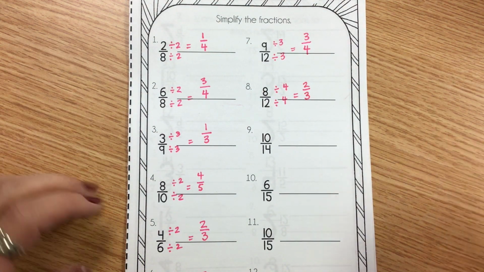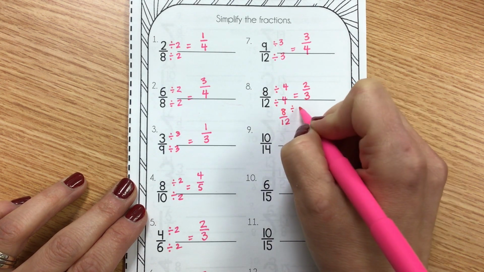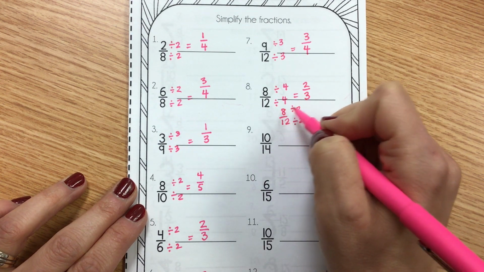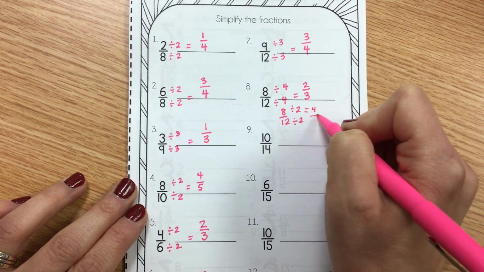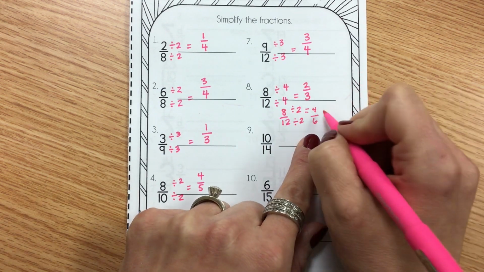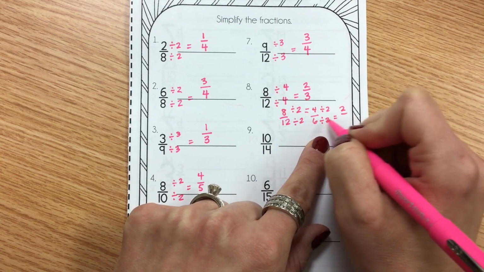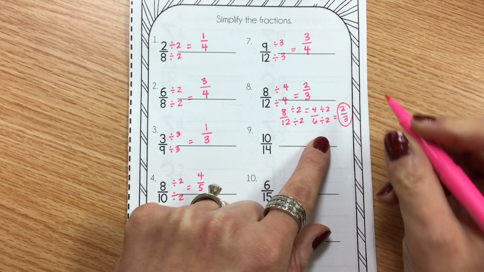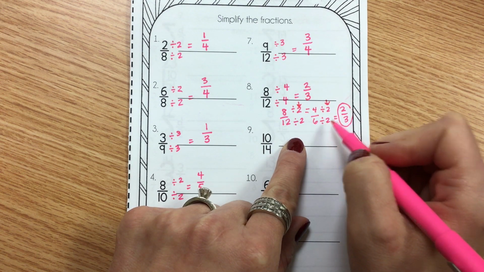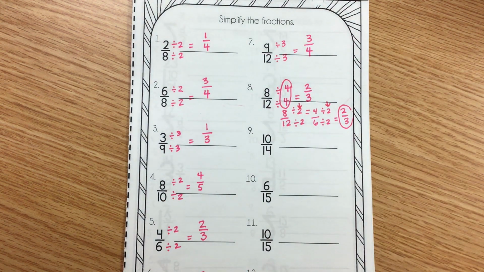Or if I didn't know that right off the bat, I can show you what else I could do. I could start out with 2, because I see that both of these are even numbers. 8 divided by 2 is 4. 12 divided by 2 is 6. But then I'm not finished, because I see that both of these can be divided by 2 again. So then you just go one more, and then you get your final answer. But I can see that when you divide by 2 and 2, if you multiply those together, what do you get? A 4. That's just a fancy trick for you.